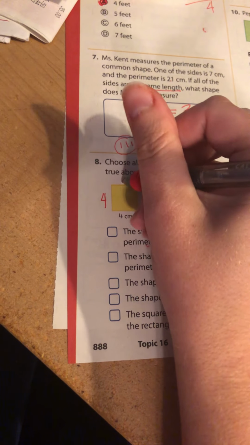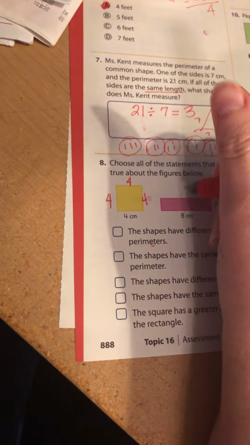Okay. So this is a square. And this is a rectangle. Let me go close my doors because my babies are fussing. All right, let's look back at this.